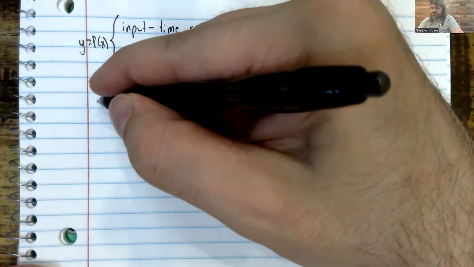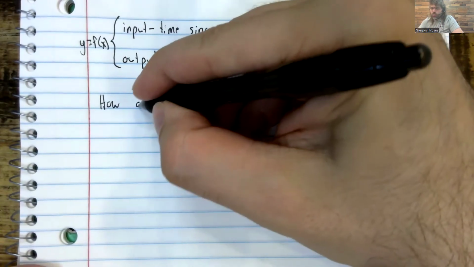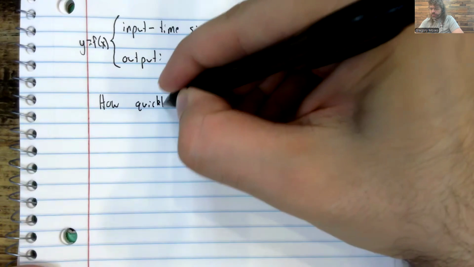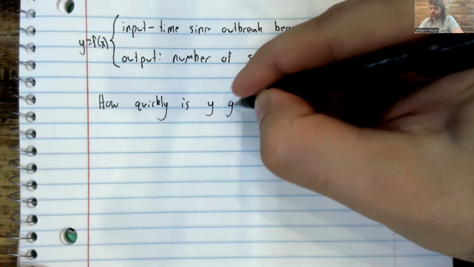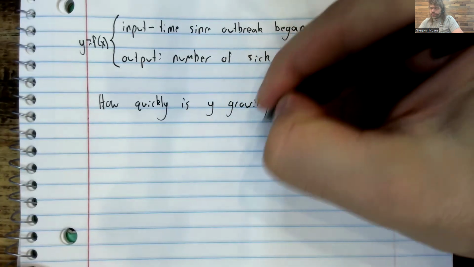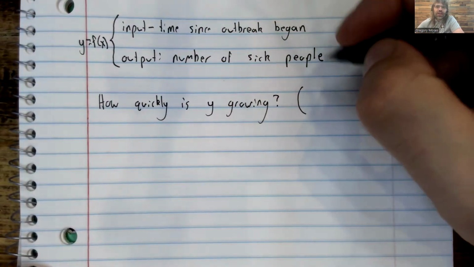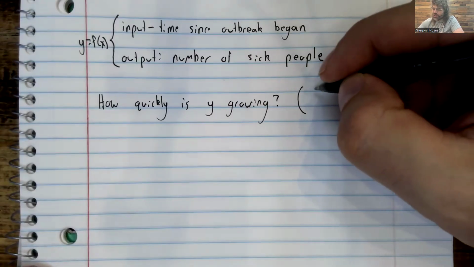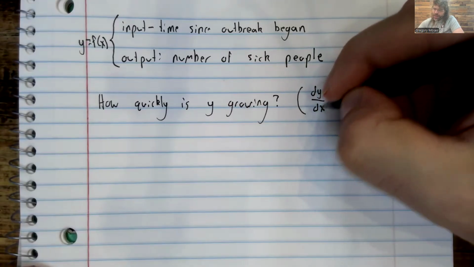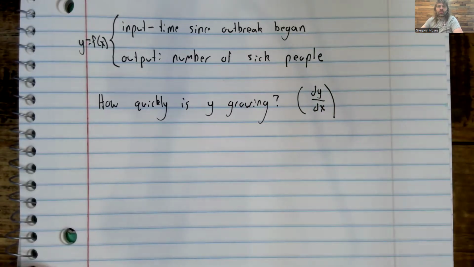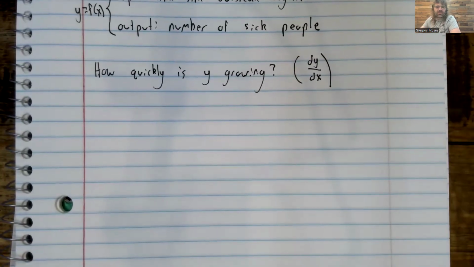But let's ask a question. How quickly is y growing? That's a very natural question to want the answer to in an epidemic. And we're asking about the derivative here. We're asking about dy dx.